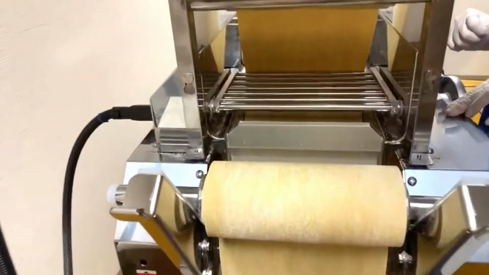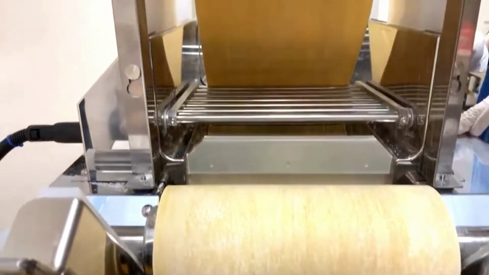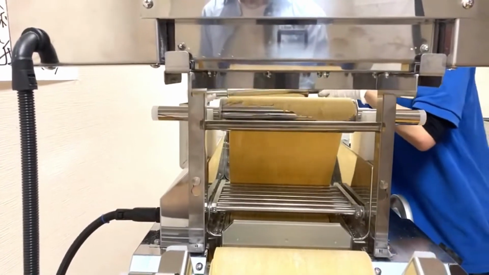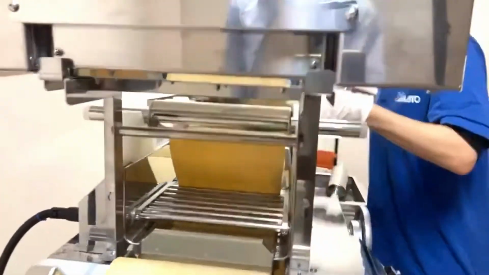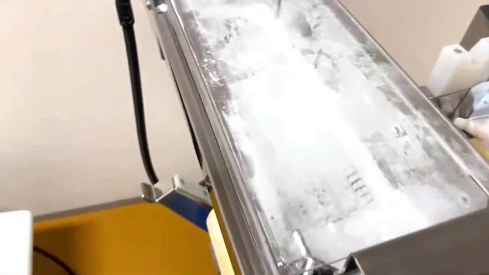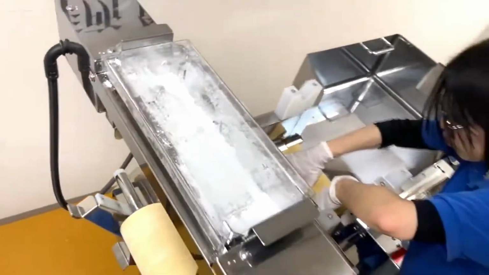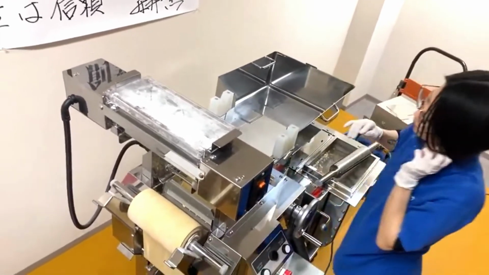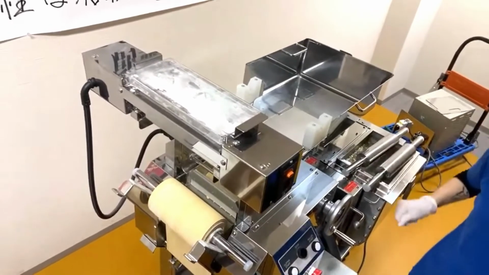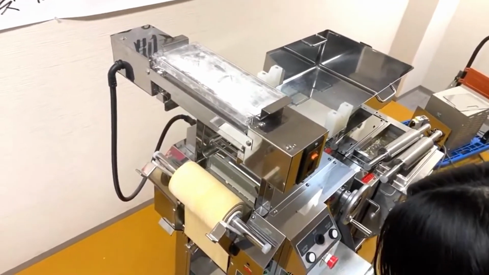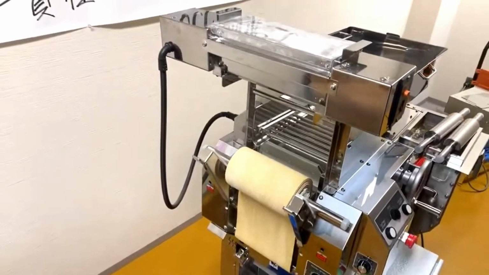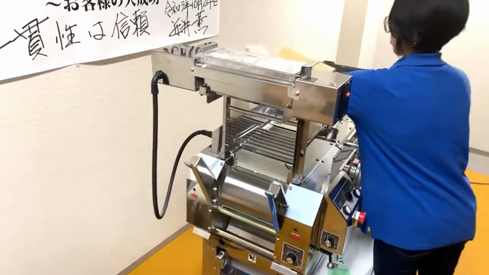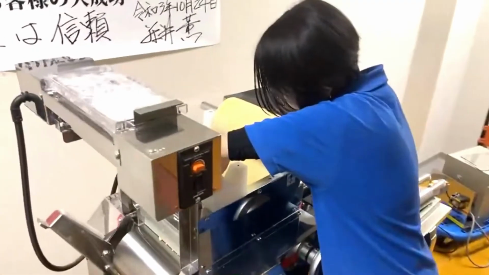The dough that's coming out right now deserves some dusting, because from this point on we don't want the dough sticking. So we want to dust it well. This is an automatic duster, and it just keeps dusting for you. You can control the amount of dusting, and it's in sync with the roller unit.